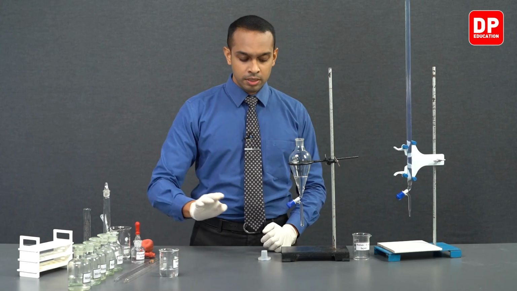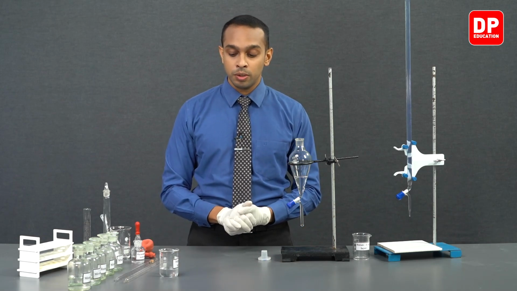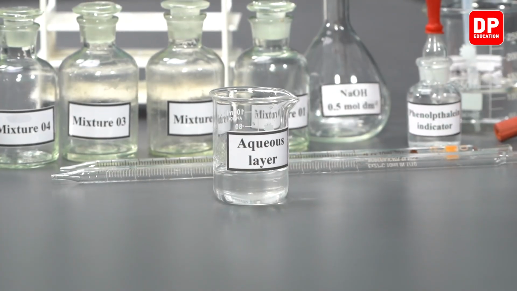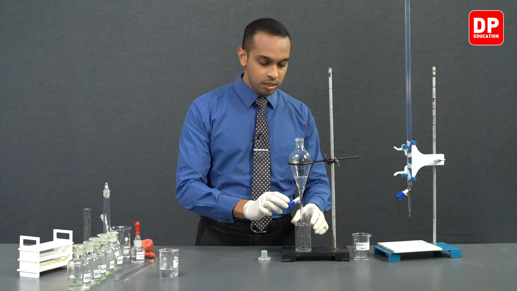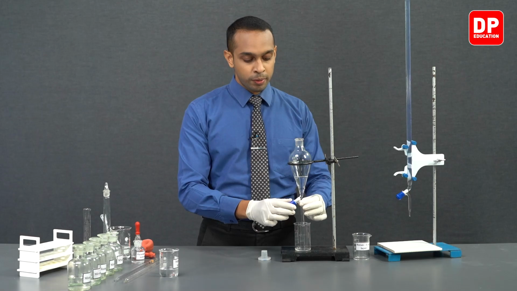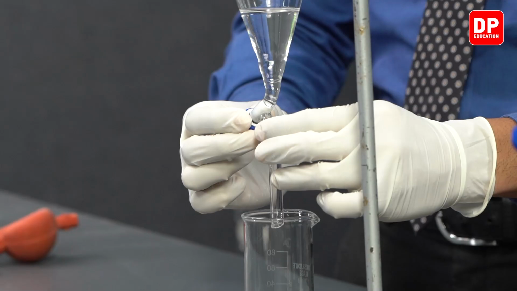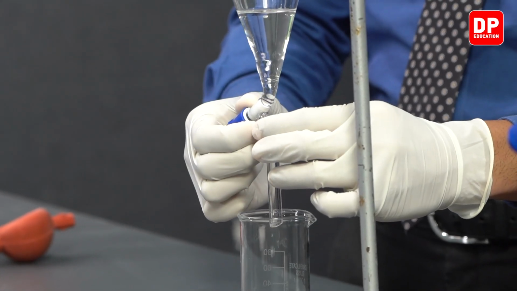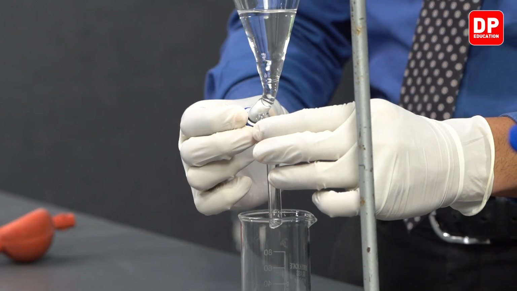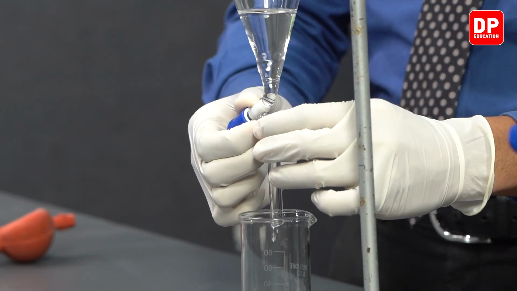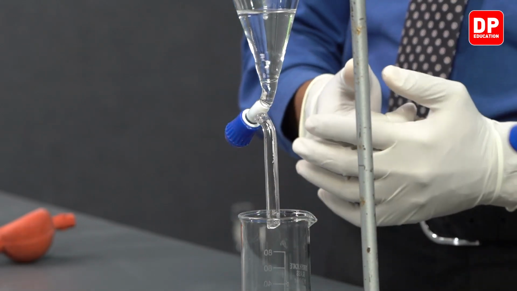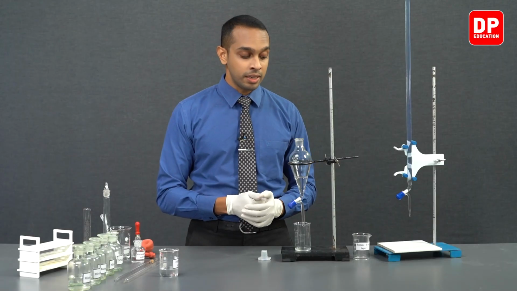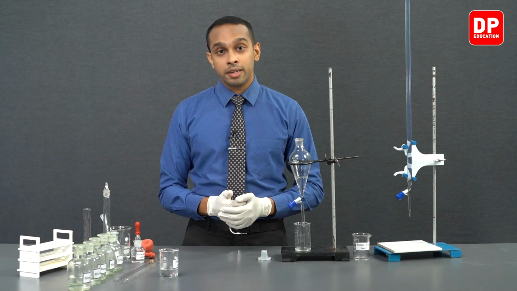We have taken the aqueous layer into a beaker labeled aqueous layer, and since we have a small amount of water still remaining around the stopcock area, we can open the stopcock and take that small amount of water out so that we can be sure when we place the next beaker we are only taking the butan-1-ol layer into that beaker.